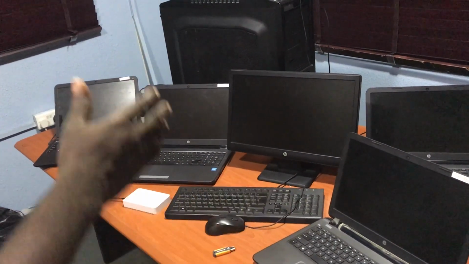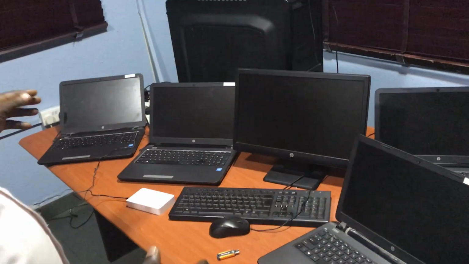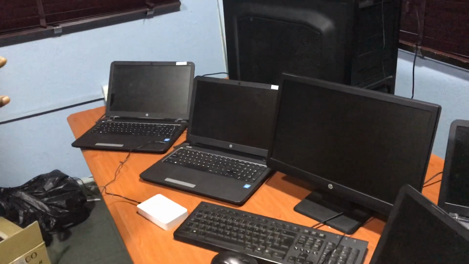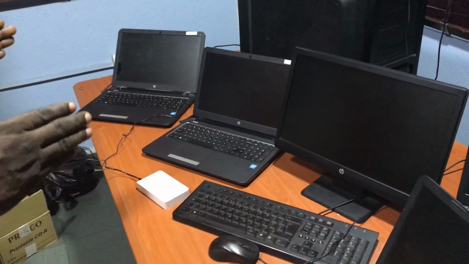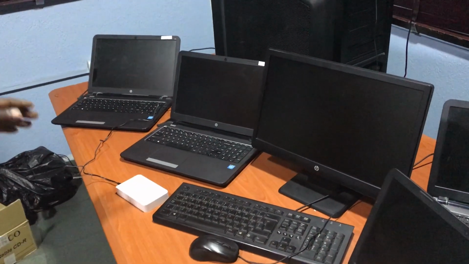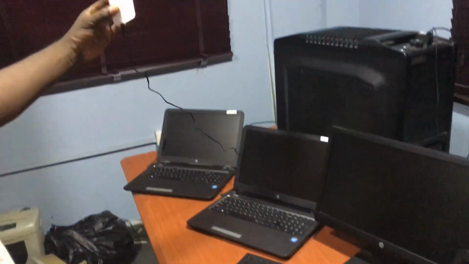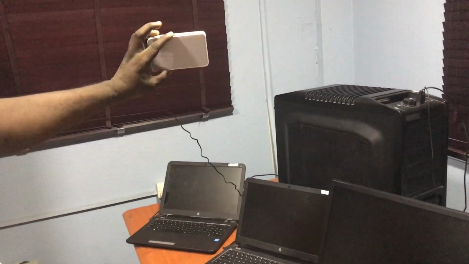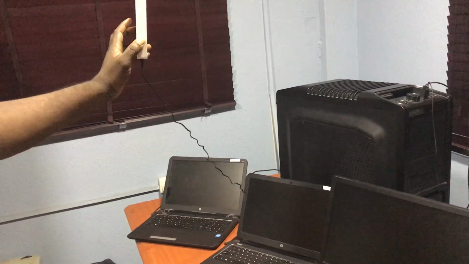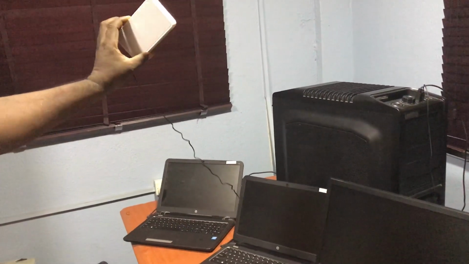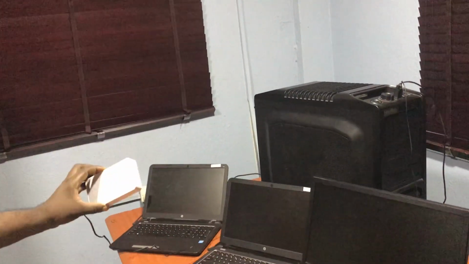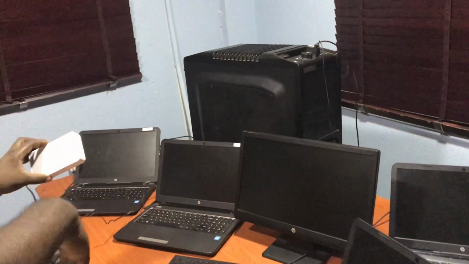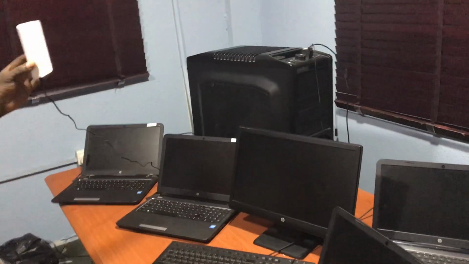So I've explained the computers that we have, and what I want to say now is that because we are not at our CBT Center, we don't have any network cable run already at this place. What we are going to do for this demonstration purpose is to use this small 8-port switch to act as our big switch at our computer center. So we are going to power this switch and connect each of these computers, both the server and the laptops, to the switch.